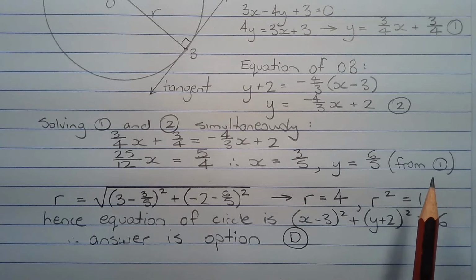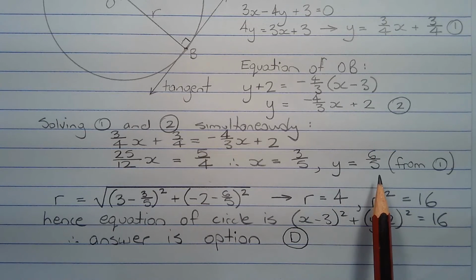Now we can use either equation 1 or 2 to determine the value of y. I've just used equation number 1. y is equal to 6 over 5 when x is equal to 3 over 5.